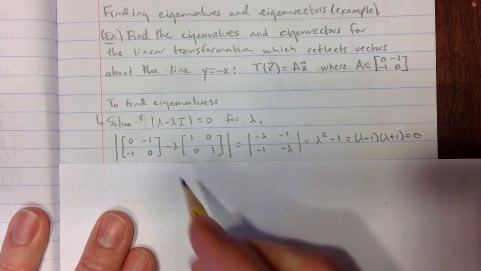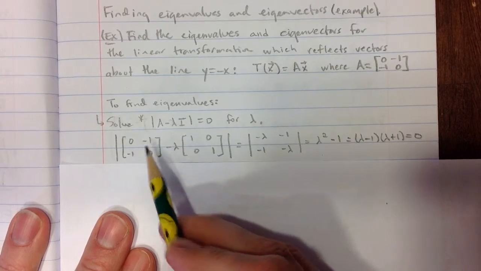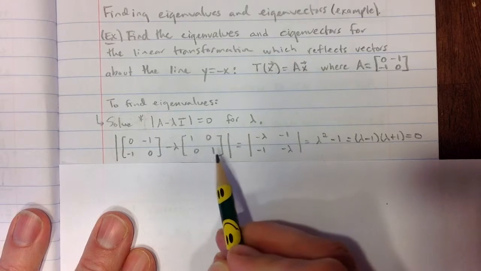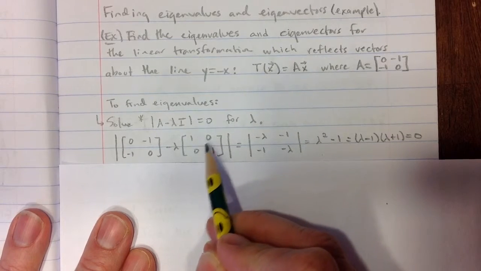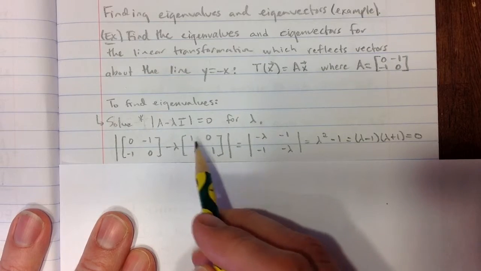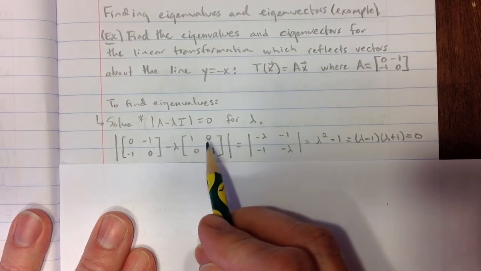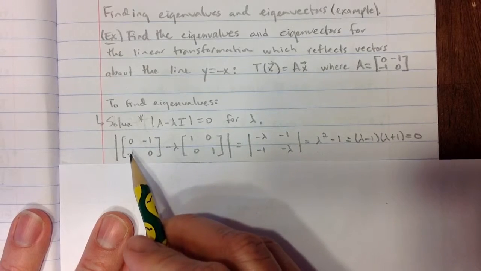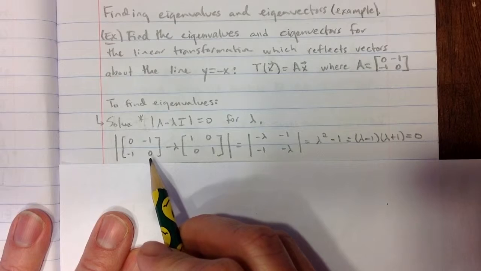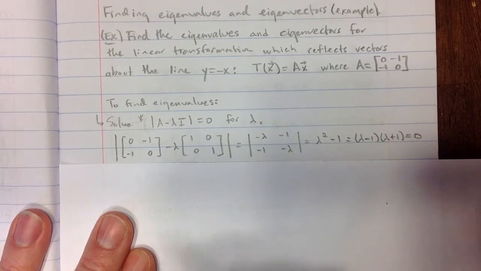Here's our setup. I have A minus lambda times I. These lambdas come into the diagonal, times 0 just leaves them there. I have 0 minus 1 lambda, negative 1 minus 0, negative 1 minus 0, and 0 minus lambda.